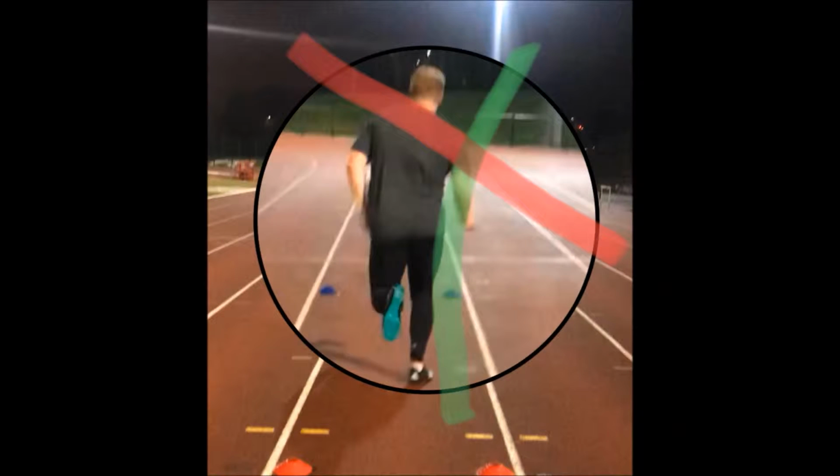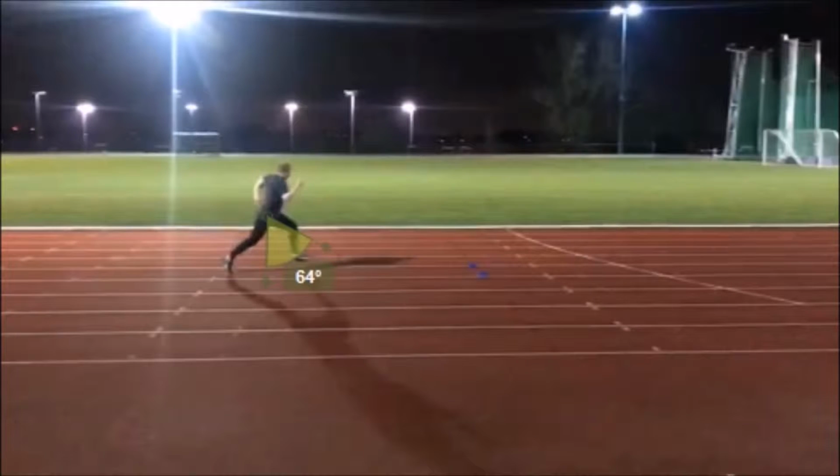There is torso lean from side to side once out of the drive phase. This lack of stability and tension is losing energy which should be directed into the track, particularly energy contributed through the arm drive. Once into full upright running, the lead knee is too low and the hips aren't coming through.